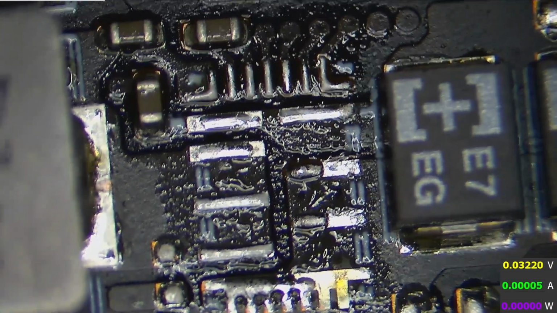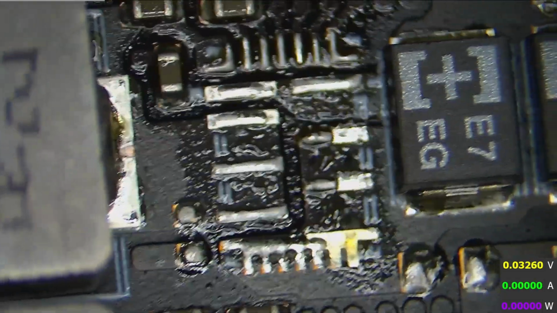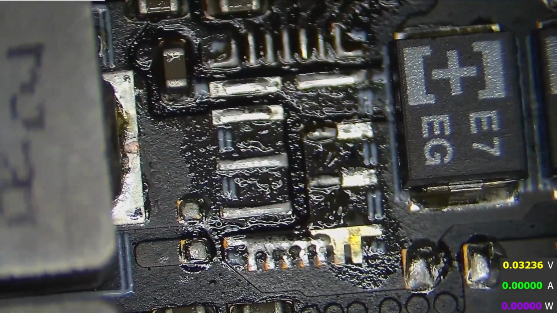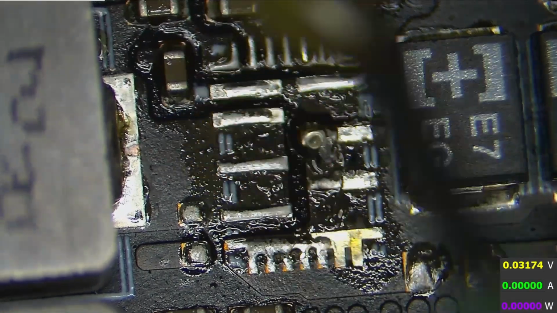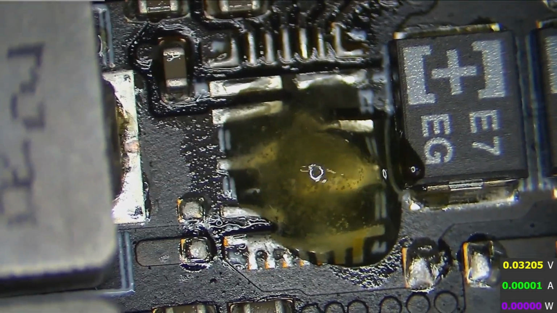Just looking at this, I think I want to just kind of clean up the solder on a couple. We might be able to just kind of flatten this out, and that'll be fine. Really, looking at it. Okay, get some flux on there.